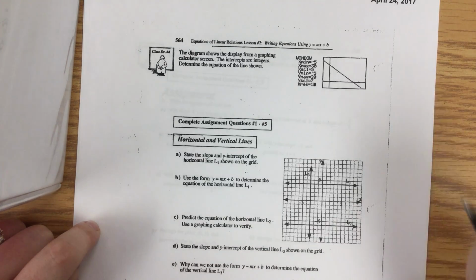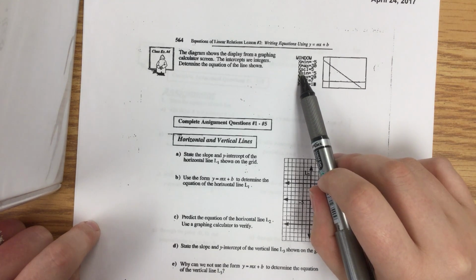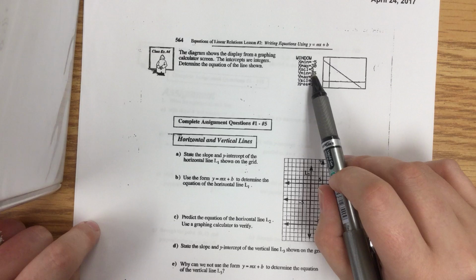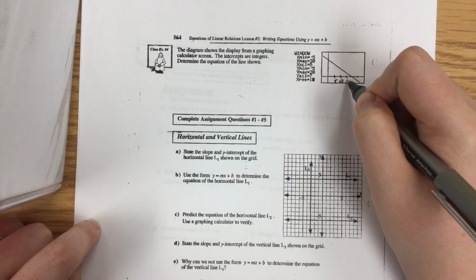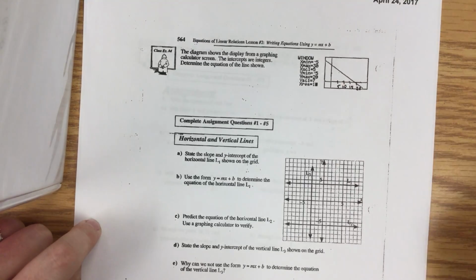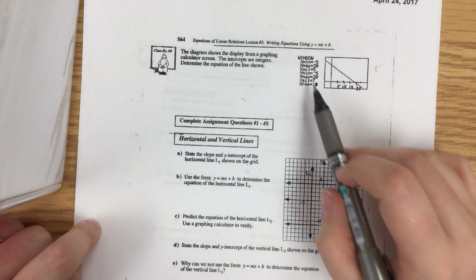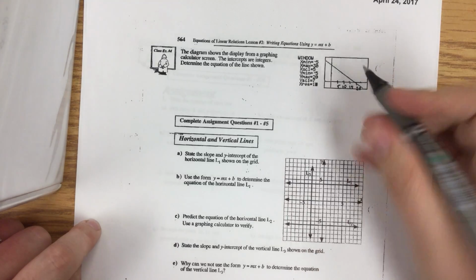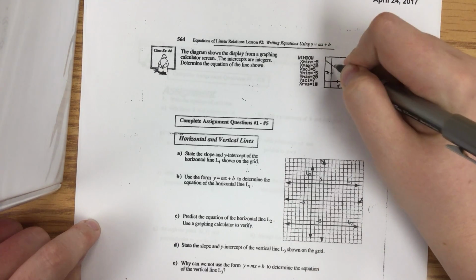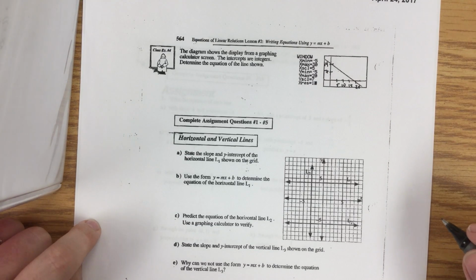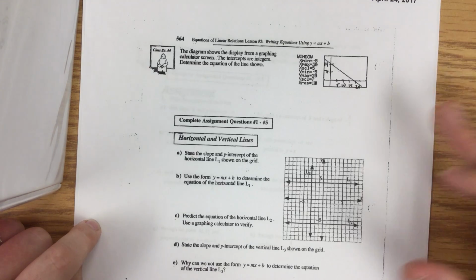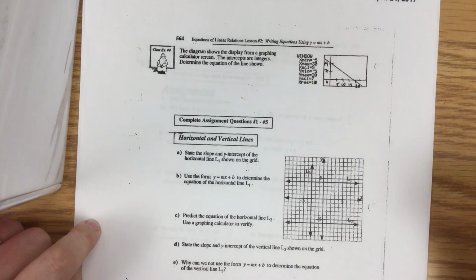And they tell me that there's a scale. If I look down here, x scale is going up by 5, which means every time I see a tick here, that should be going up by 5. And the y scale is 7, which means my first tick is at 7 and the second tick is at 14. Okay, so I've labeled enough information for me to decide what the slope is, what the y-intercept is.